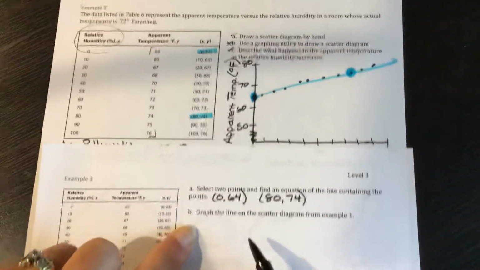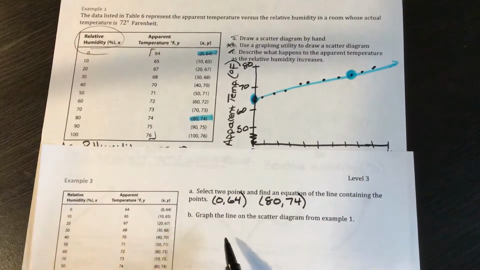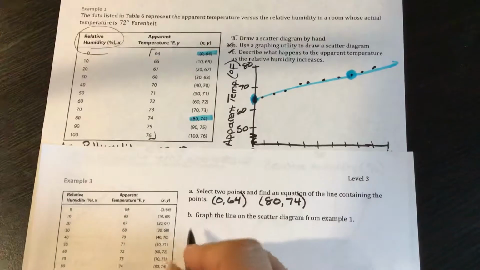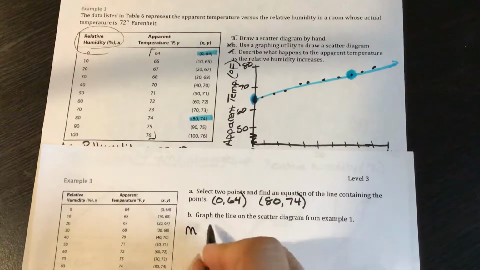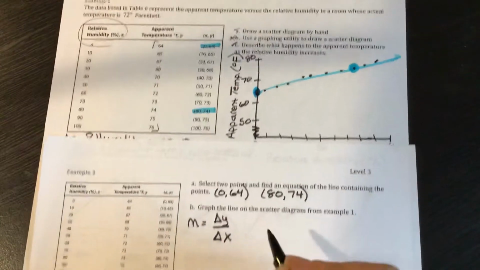So we graph this line on our scatter plot. And now what we're going to do is find the slope of this line and write an equation of this line in a bit. So my slope is going to be the change in the y's over the change in the x's.